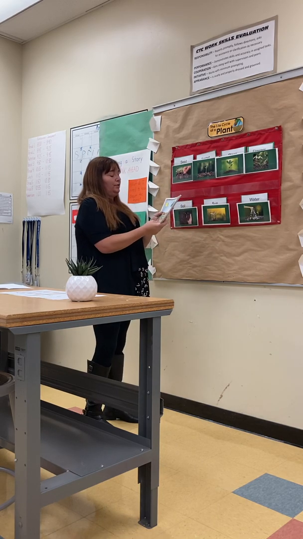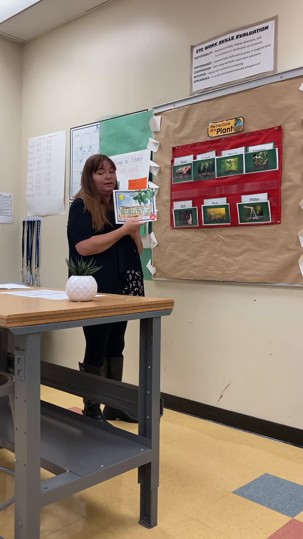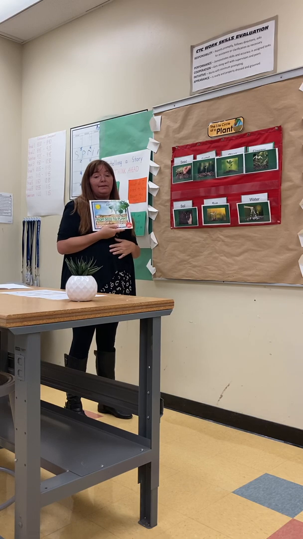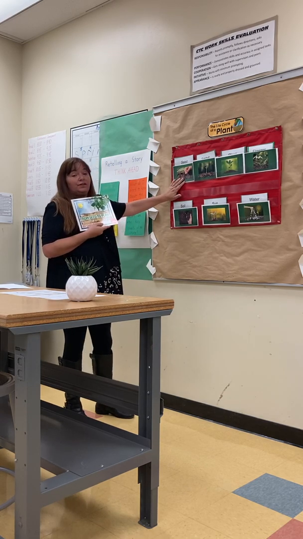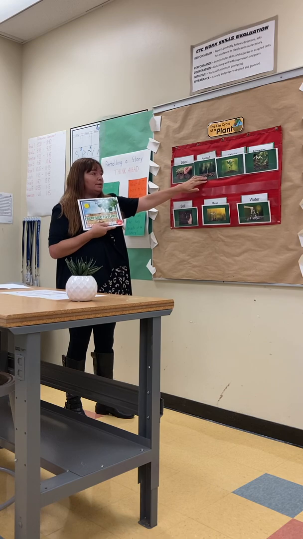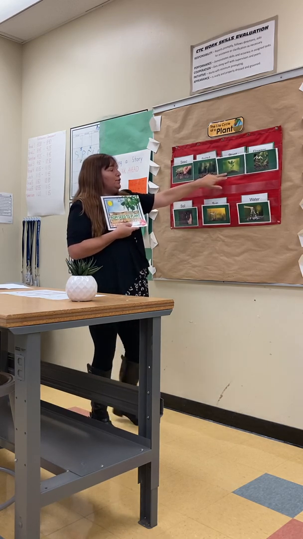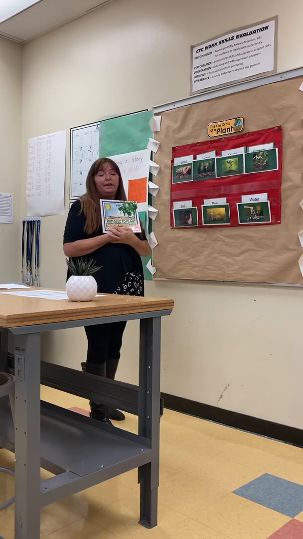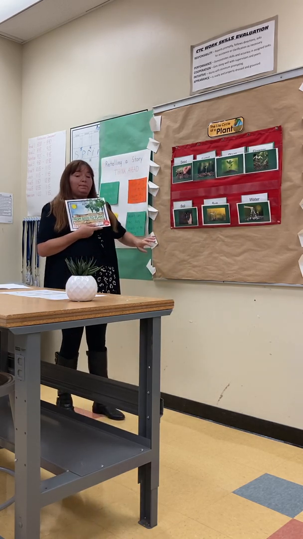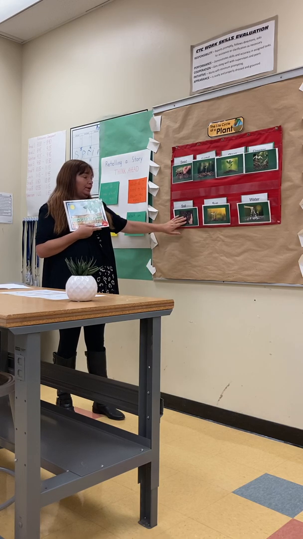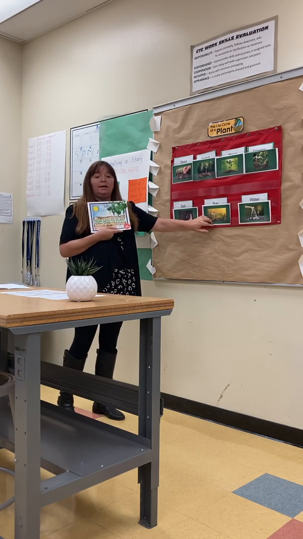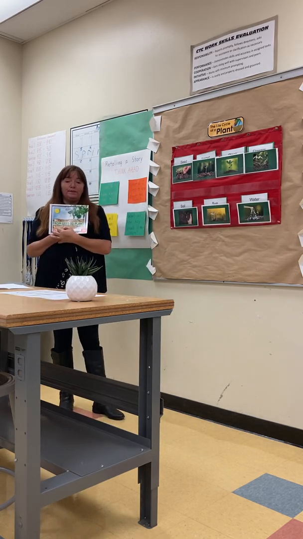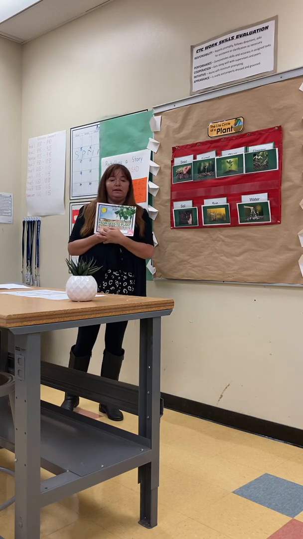Alrighty, so that concludes our book From Seed to Plant by Gail Gibbons. Now let's go over the 4 stages of the plant life cycle. It starts out as a seed, then it sprouts, then it grows into a plant, and then it flowers. Alrighty, and what do plants need to grow? Soil, sun, and water.